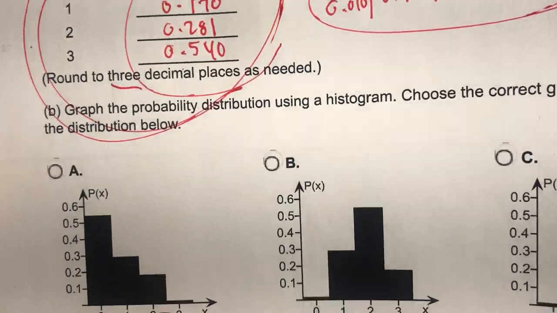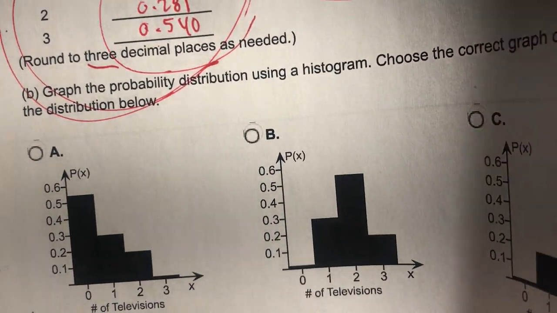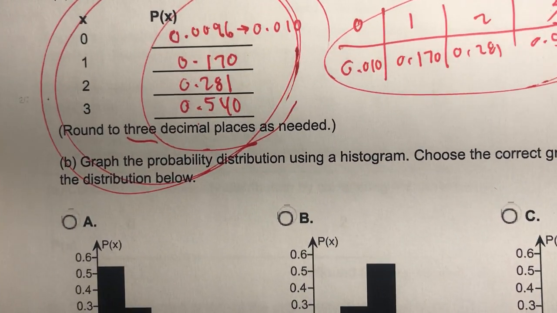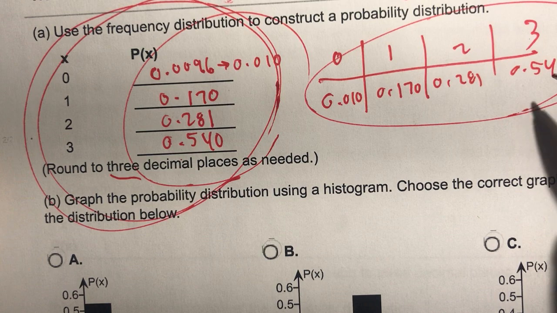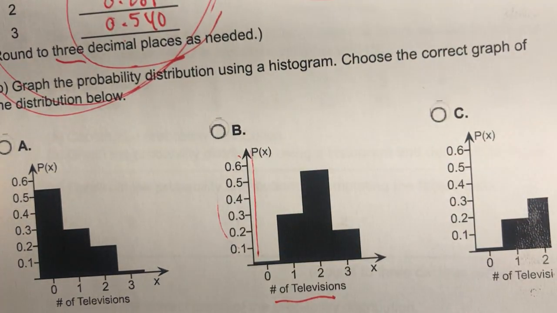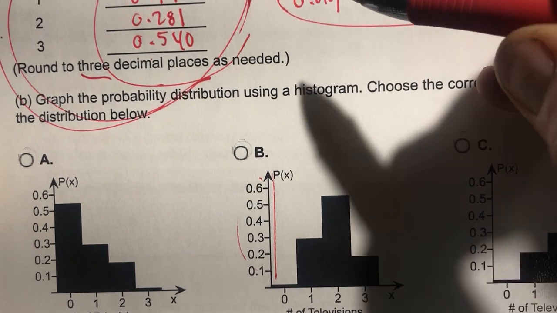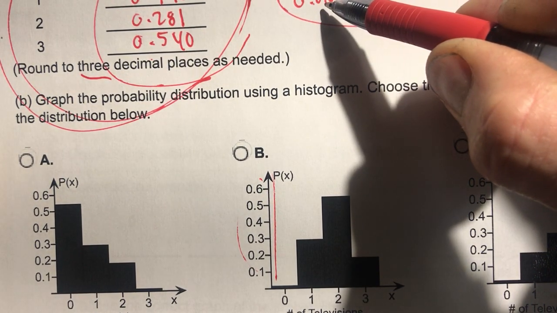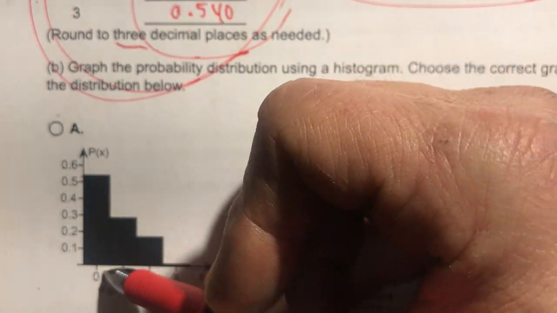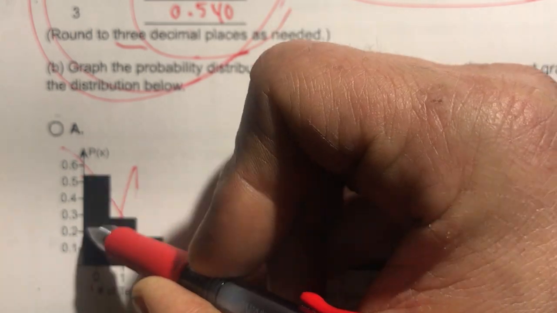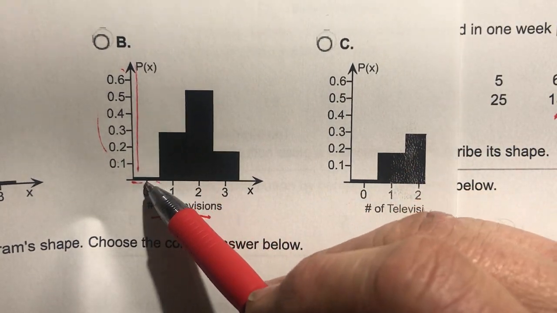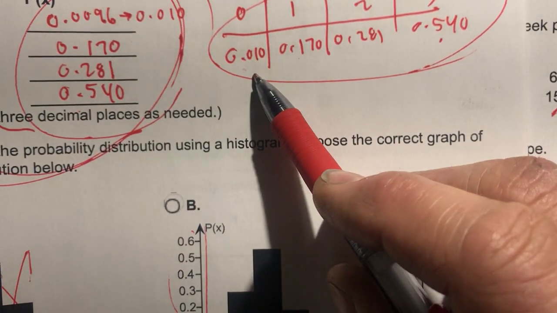Now it wants us to figure out what the graph looks like. So what we look at is our probability. These are the number of televisions and then the probabilities over here. On this one, if I look at 0, it should be 0.010. See here, this is way out, this is off. It should be like this right here. Both of these have my 0 right.